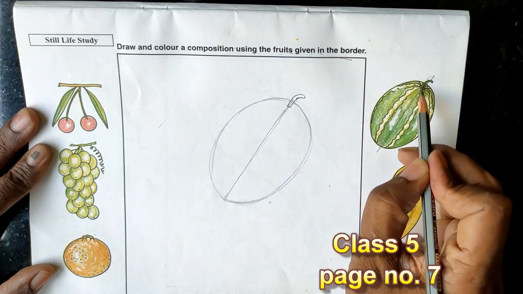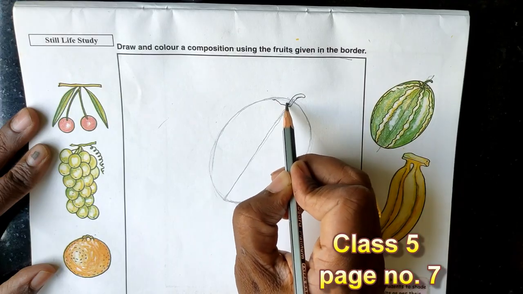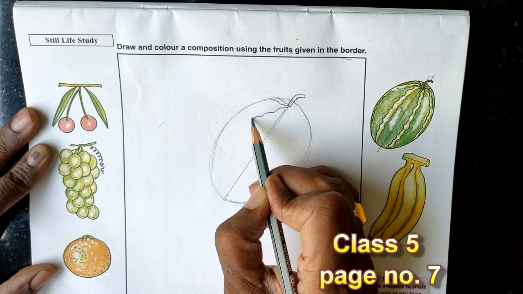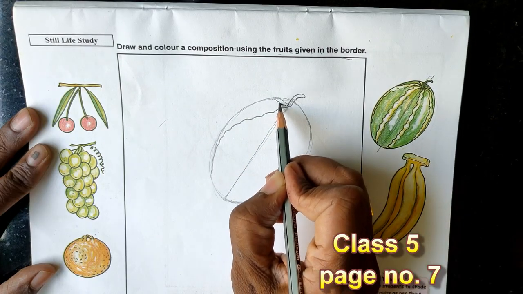Afterwards see the curves on that. The directions are important. See which direction it is going. Just make it like zigzag lines, not too much, don't do too much zigzag, just light curved lines, and make it double.